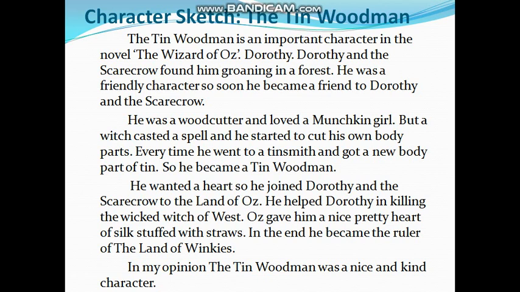So what role did he play in the novel? He wanted a heart, so he joined Dorothy and the Scarecrow to the land of Oz. He helped Dorothy in killing the Wicked Witch of the West. Oz gave him a nice pretty heart of silk stuffed with straw. And what was his end in the novel?